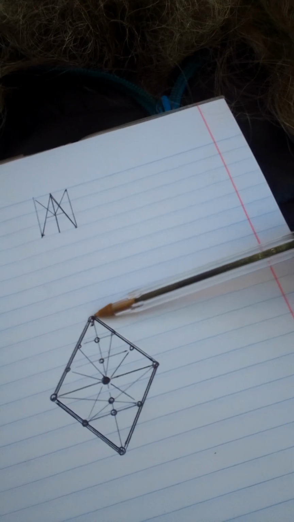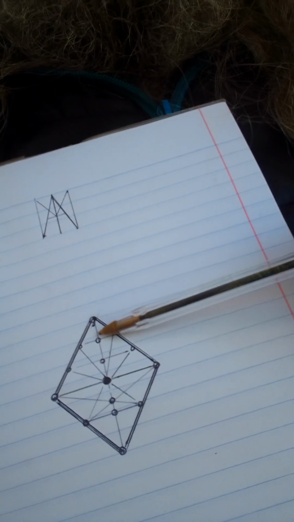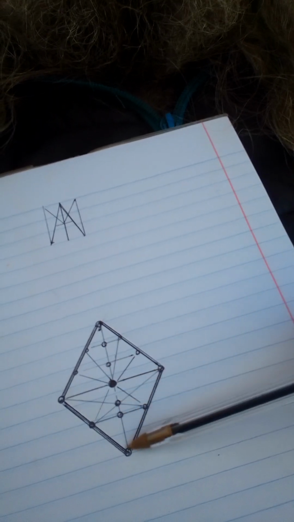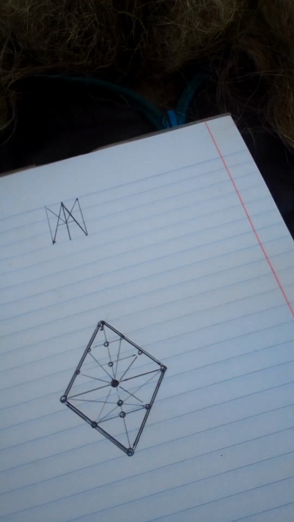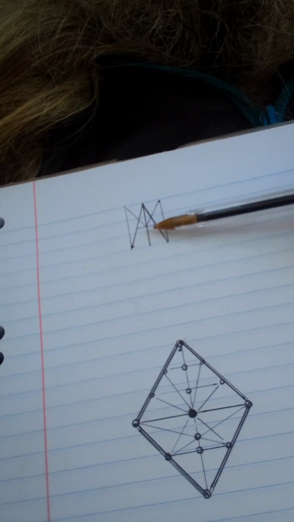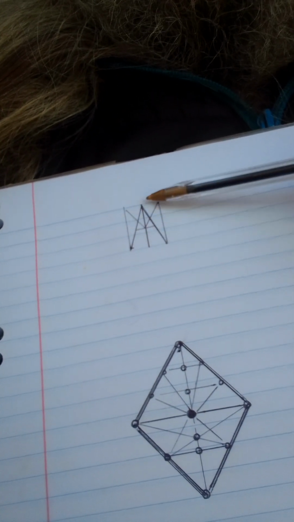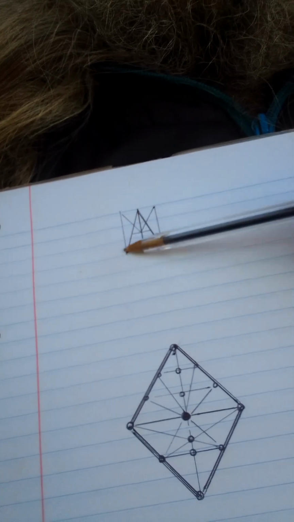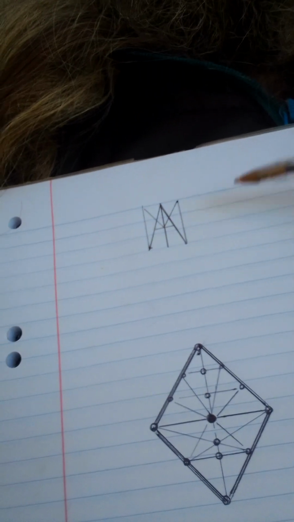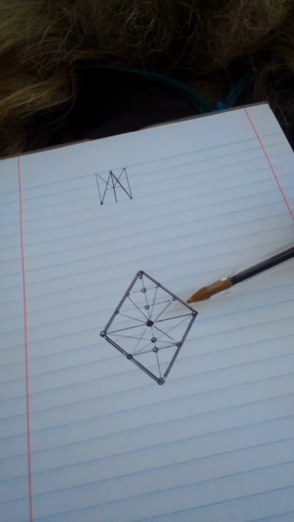And then if you look down at these intersecting points, you've basically got the 7 chakras being shown here. The symbol above, that was playing around with the letter I, the letter A, and the letter M, which is similar to this.